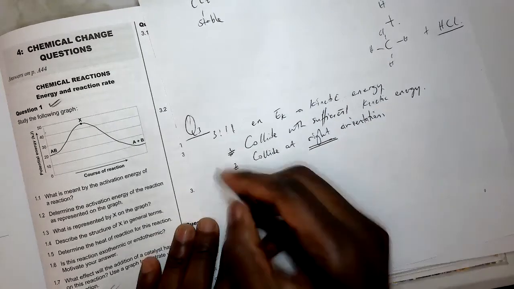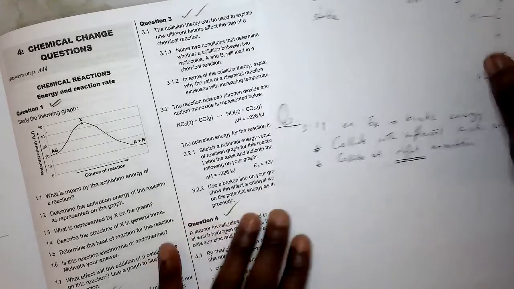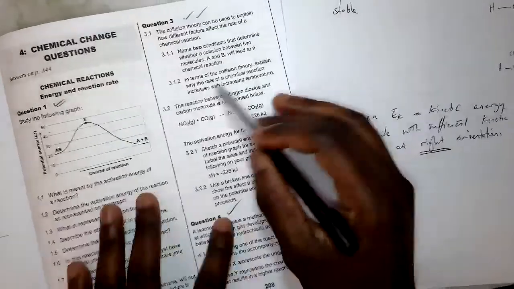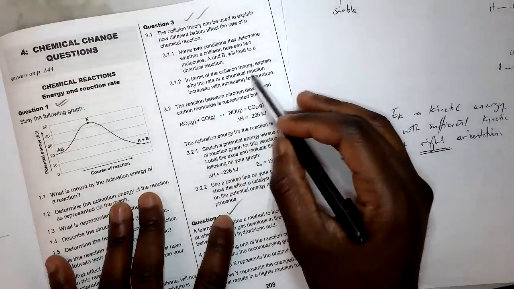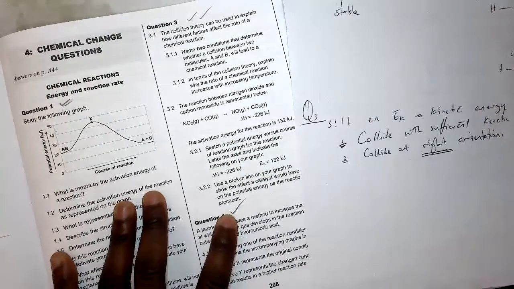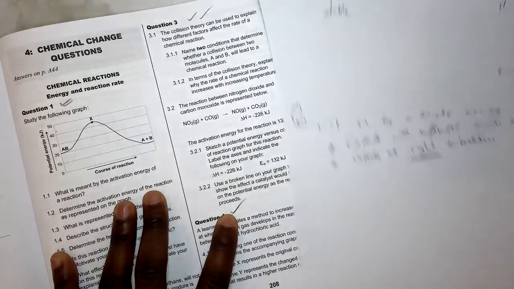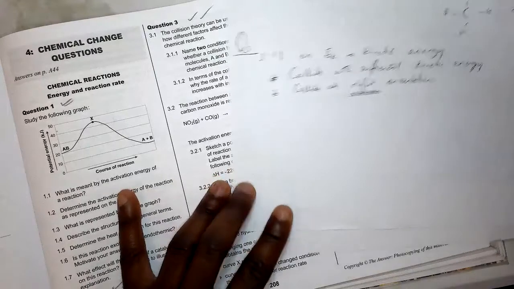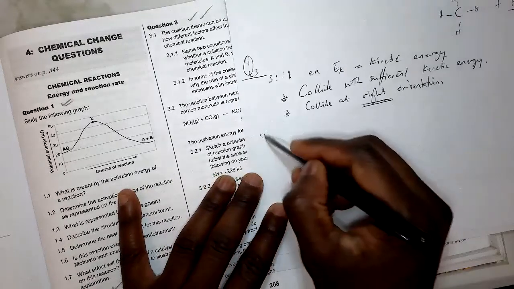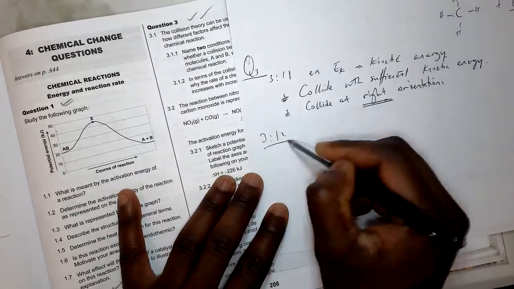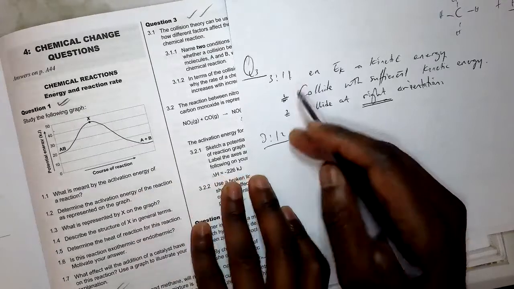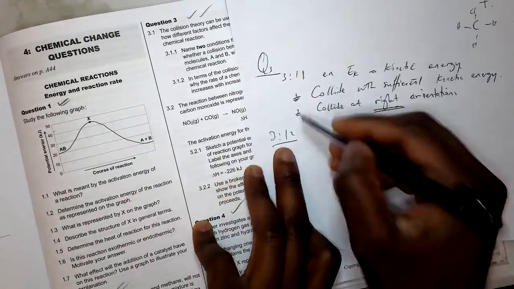Now the question, in terms of the collision theory: explain why the rate of a chemical reaction increases with increasing temperature. Now, when you increase the temperature, what happens? Increasing the temperature increases what? Kinetic energy.